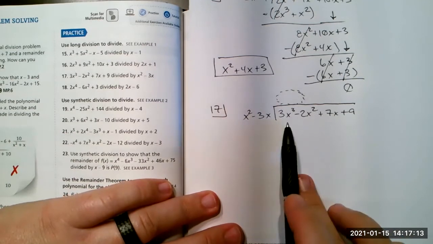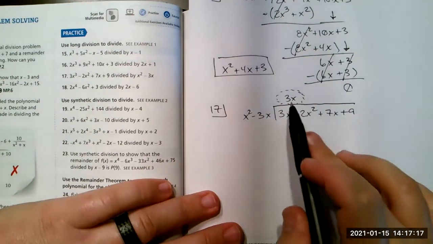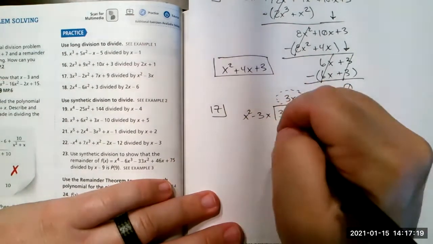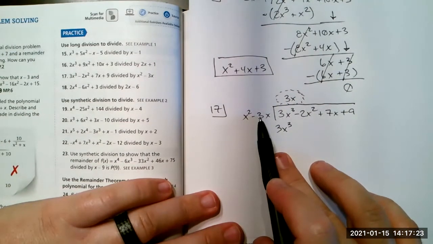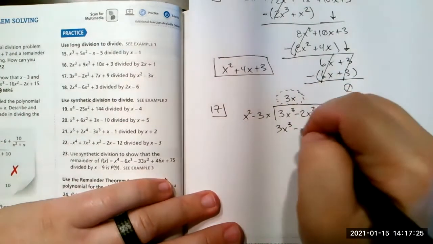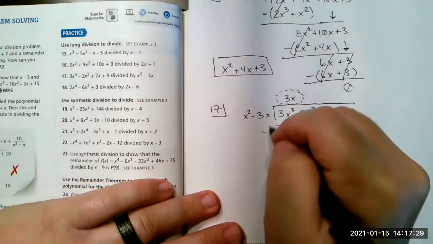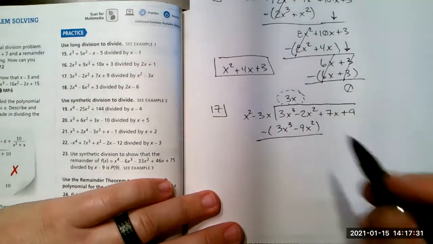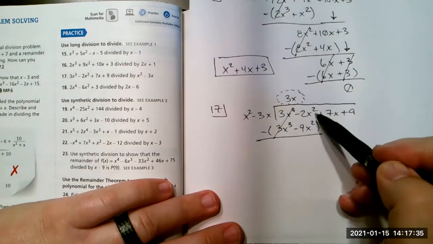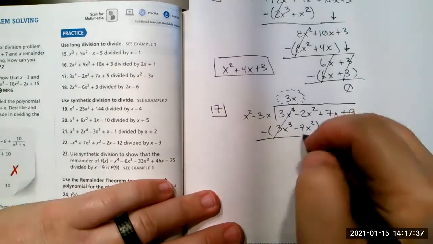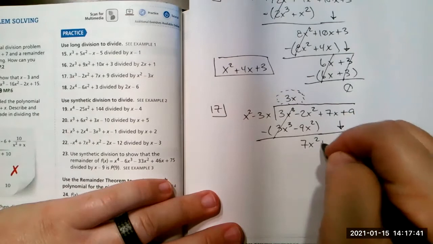So what times x squared is 3x cubed? That's going to be 3x. 3x times x squared is 3x cubed. 3x times negative 3x, that's negative 9x squared. Remember, I'm subtracting that stuff. So 3x cubed minus 3x cubed is 0. Negative 2x squared minus negative 9x squared is 7x squared. And then all that other junk comes down.